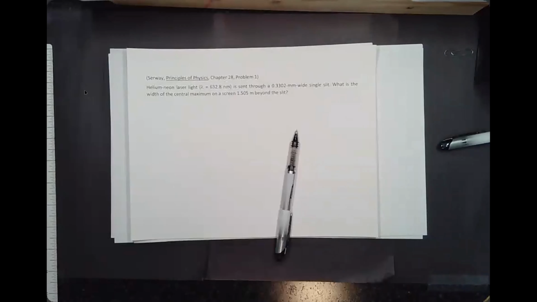So once I can figure out theta, I'll just be able to plug it into there, and h will then equal, actually we want 2h, because that'll be distance from one minimum to the other. That'll equal 2 times 1.505 meters times the tangent of whatever that angle ends up being, and we'll worry about it.